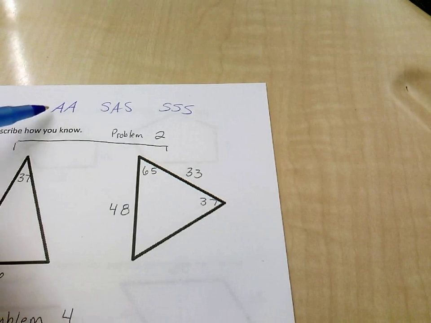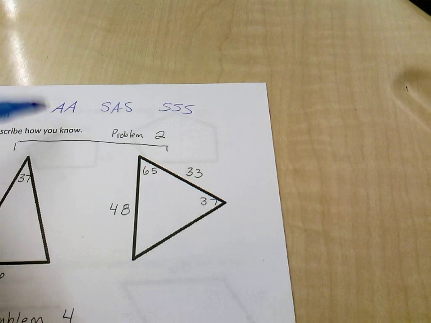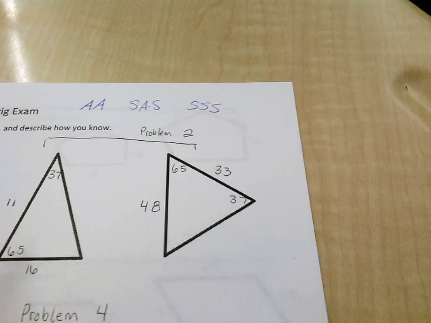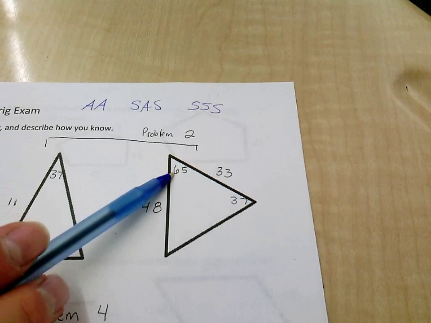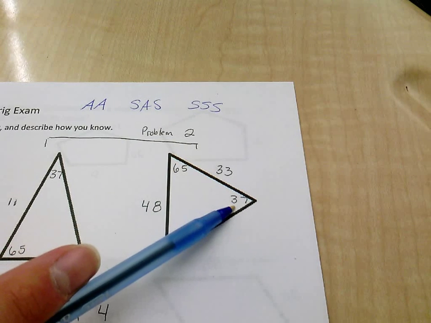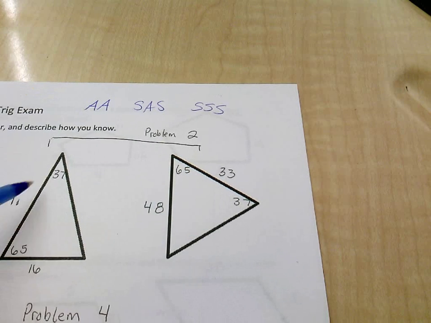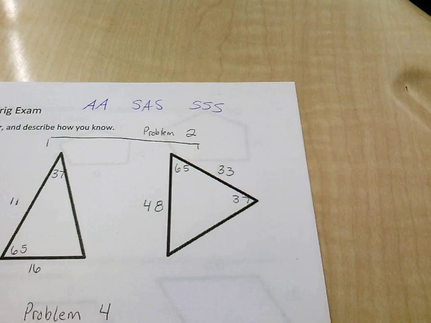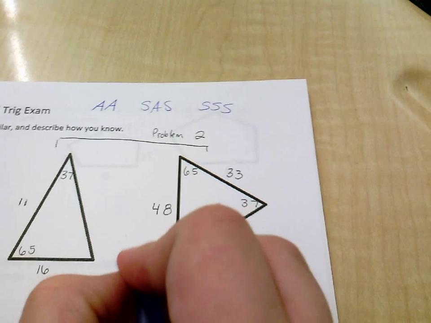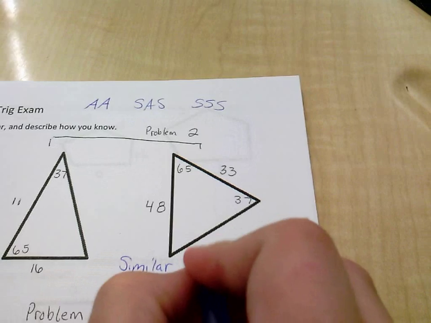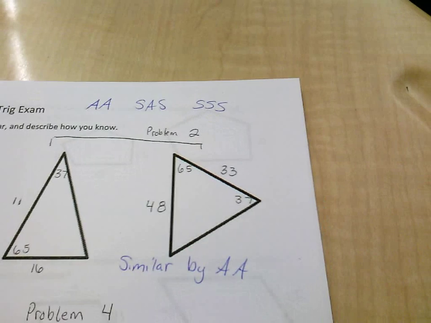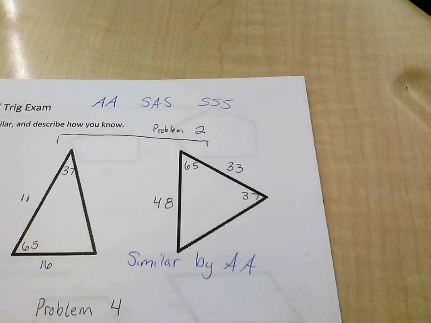We know that if you have two sets of angles that are congruent, then those two triangles are similar. For example, if you look right here, 65 is congruent to 65. 37 is congruent to 37. Because these are both congruent to each other, we know that these two triangles should be similar. So we'd write similar by angle, angle.